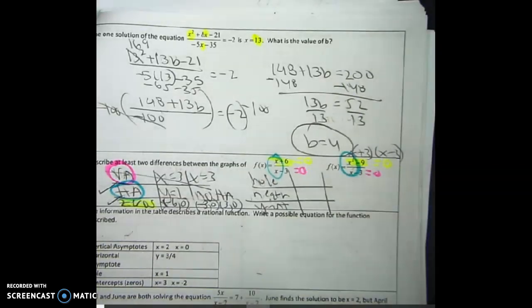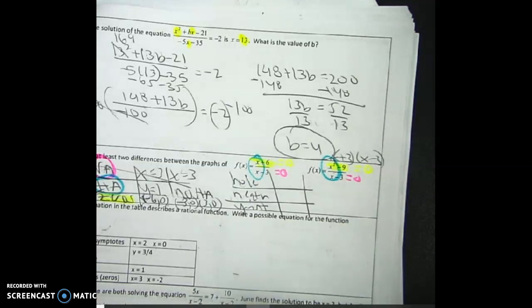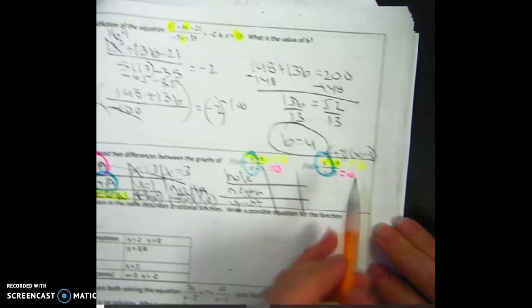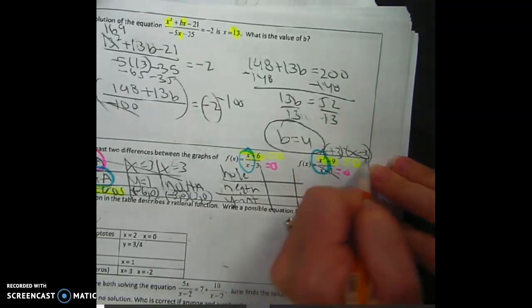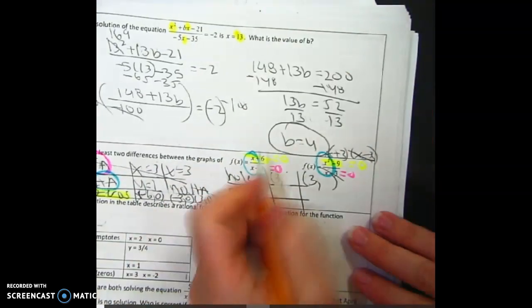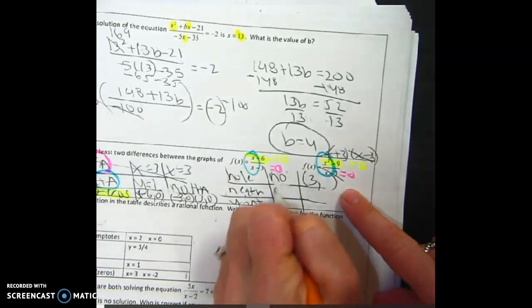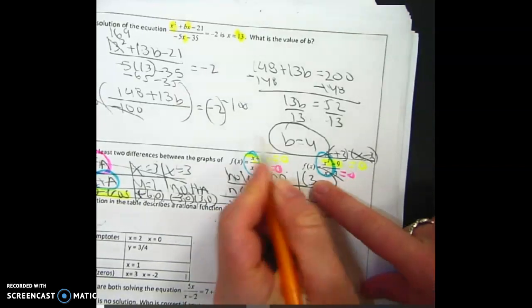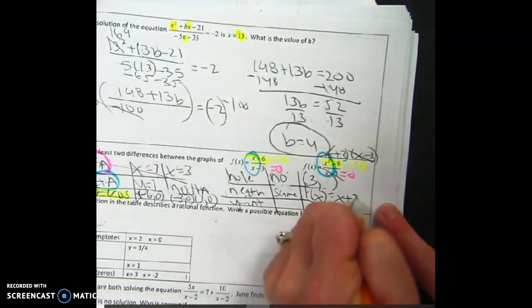And then the hole, well, there isn't a hole, because, oh, there is a hole, okay? Actually, if you look, I went too fast. This isn't my zeros. This is my hole. So I have a hole at 3 comma something. But here, I don't even have a hole, which means this thing is the same, which means my new equation is f of x equals x plus 3.